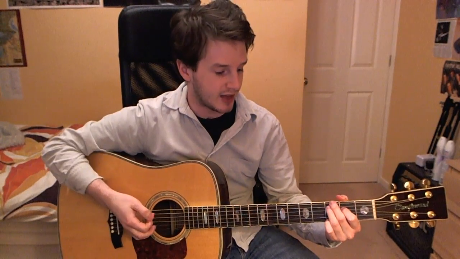That's how I play it in this tuning. We can add that extra note on the E string as well, the 3rd fret, to give us an extra 5th in the bass, which gives it a bit more oomph.